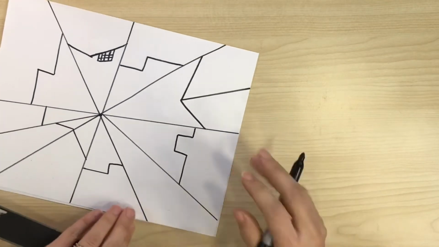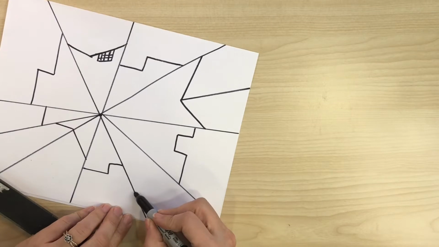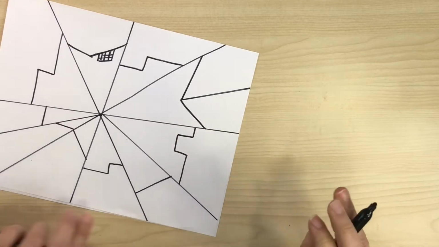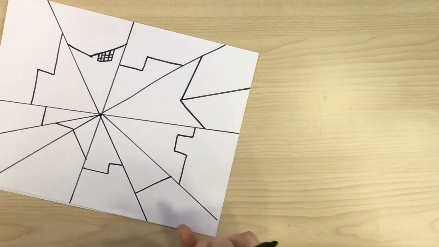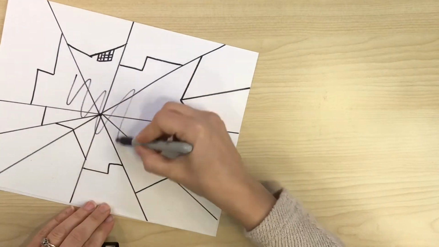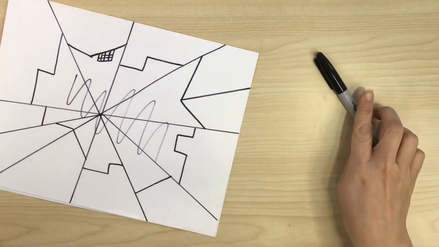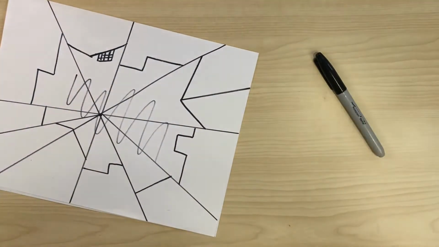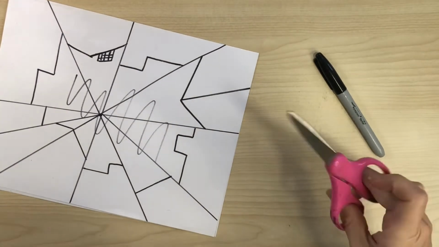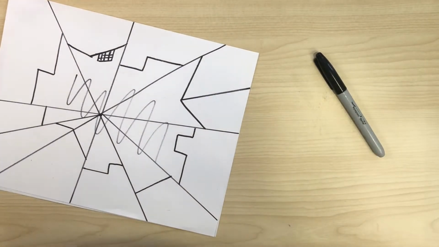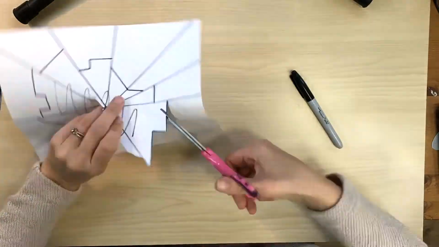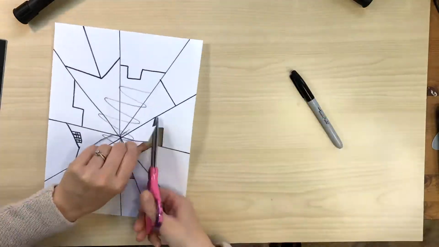Notice here how the lines do not need to match up. They don't have to connect on the edges because each building is a different height and they're not connected. And then the center I just scribbled out so that you know we're cutting that part away. We don't need the middle. We're going to show a beautiful sky after we cut out the center.